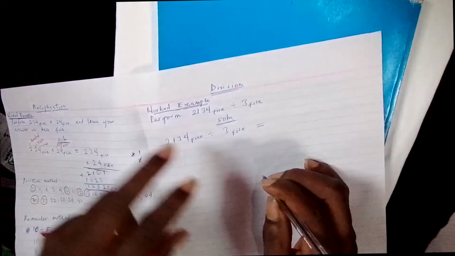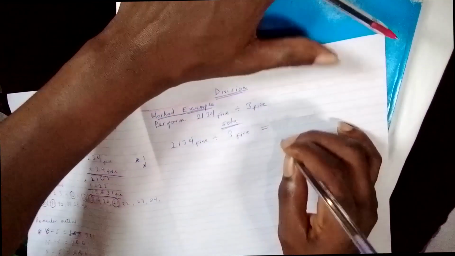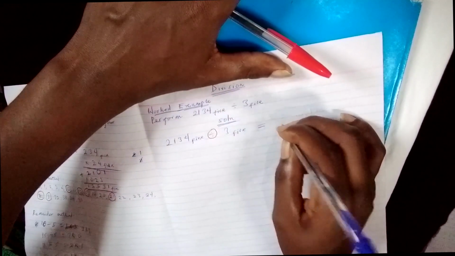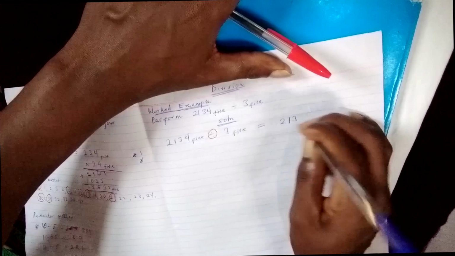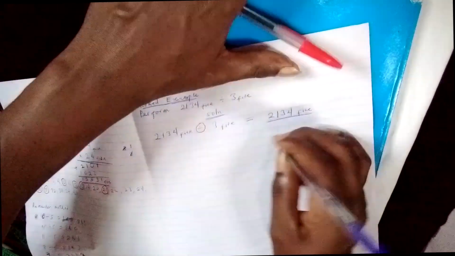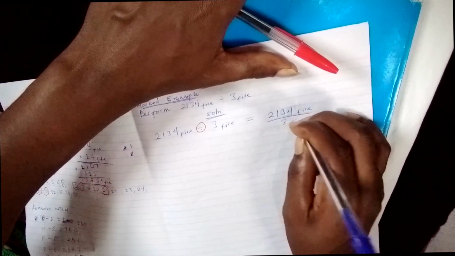The same method applies. To divide, first you have to change the division symbol to the bar type, and this is going to be done by simply rewriting it this way: 2134 base 5 divided by 3 in base 5.